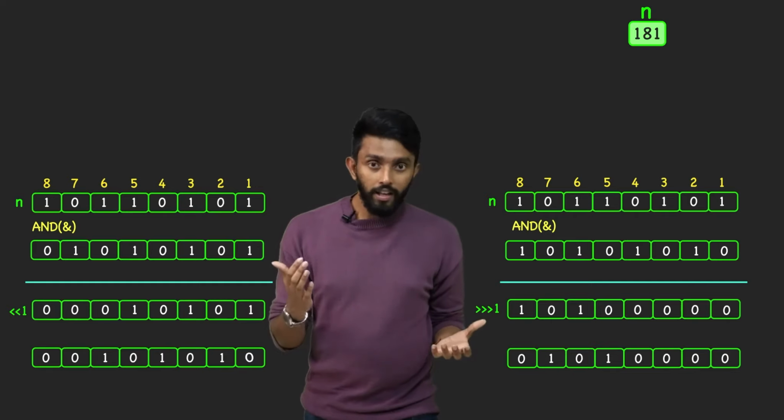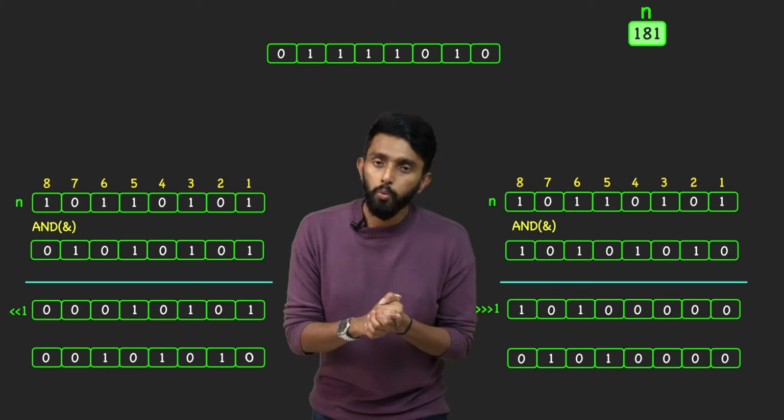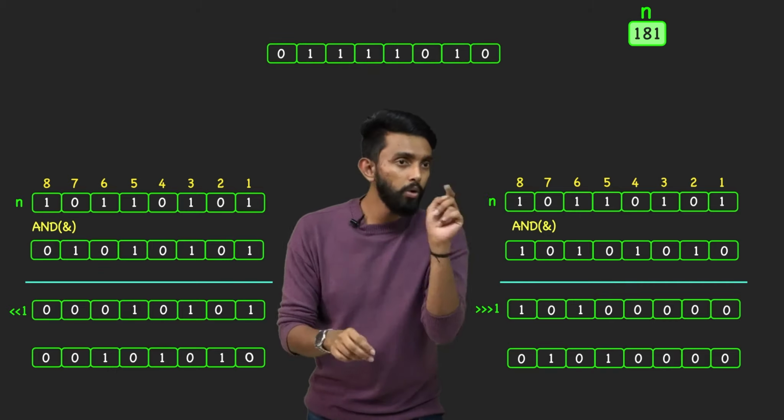Ultimately, if I can merge both of these, would you agree I would have swapped my even and odd bits from my original number? Really, will that happen? You may ask. Watch it. So this is the one after doing the odd operation. This is for the even operation. Now if I combine both of them together, I will get 0 followed by 4 ones, 0 1 0, right? That is the final output.